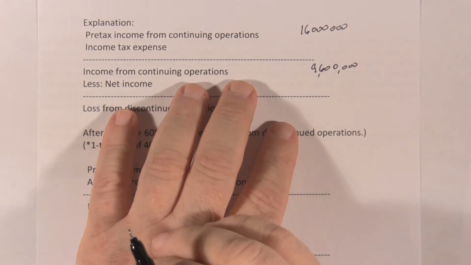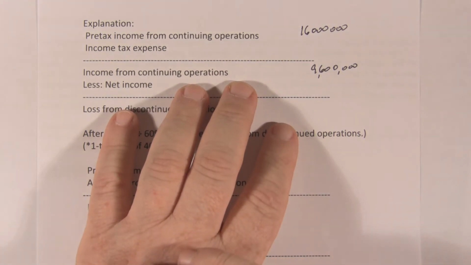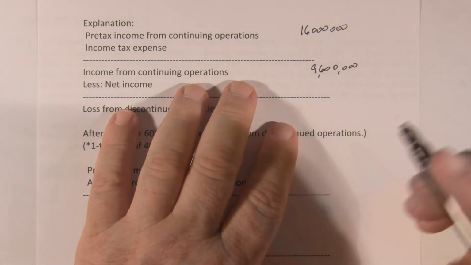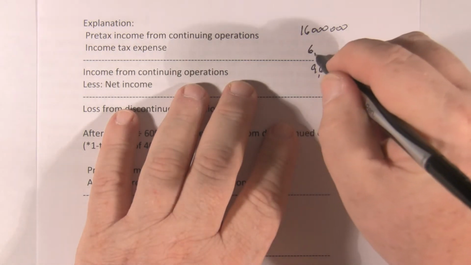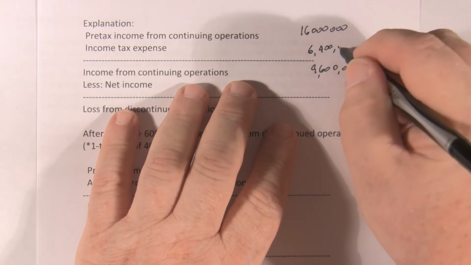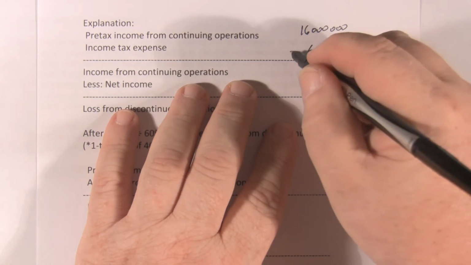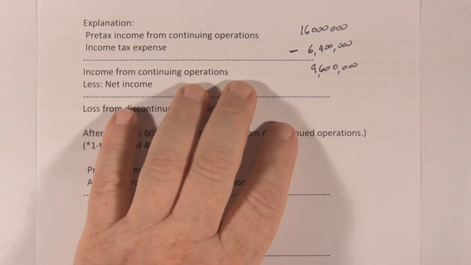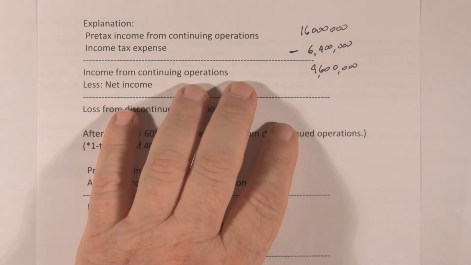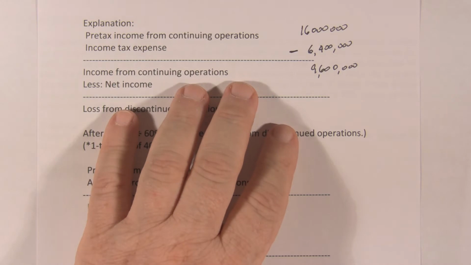Given that piece, I now know that my income tax expense has got to be 6,400,000, because pre-tax income minus income tax is income from continuing operations.